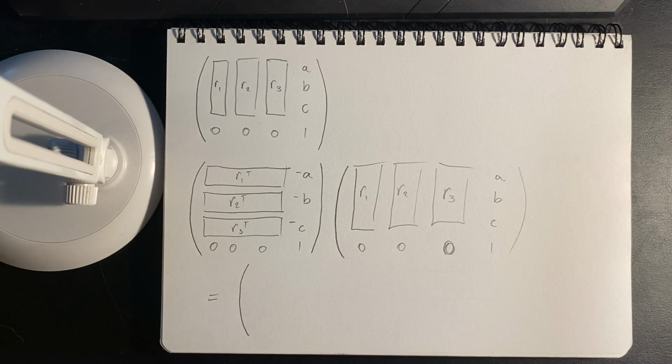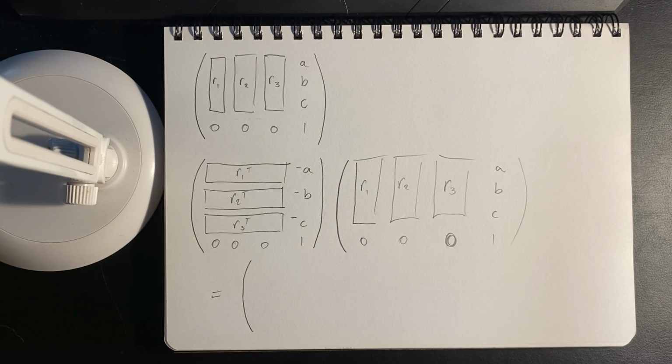Alrighty, and so this will be a little messy. By the way, if you'd like to see more detail on this, I've got a video in my OpenGL with C++ playlist talking about transformations, where I go into more rigorous derivations of these sorts of things. But yeah.